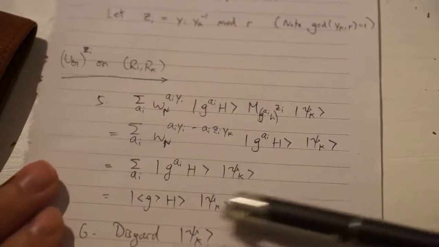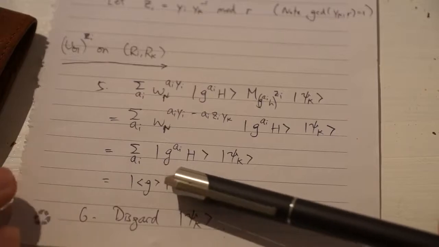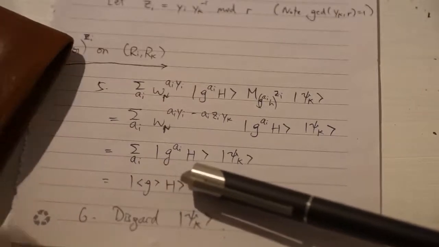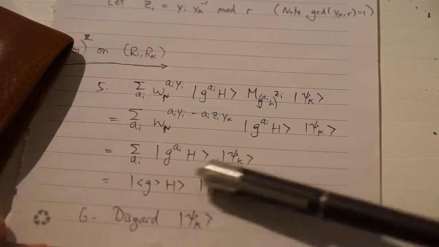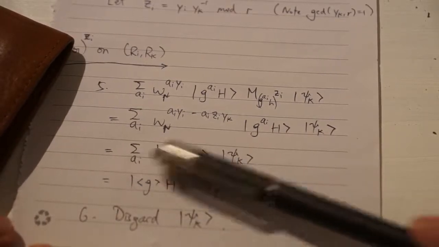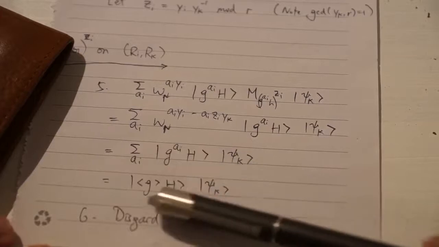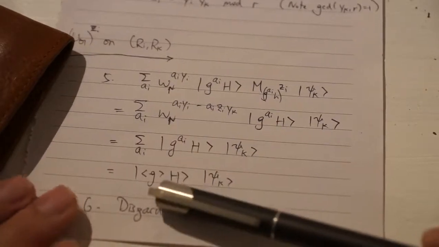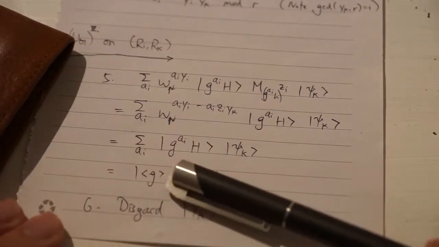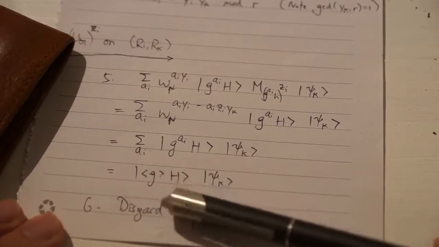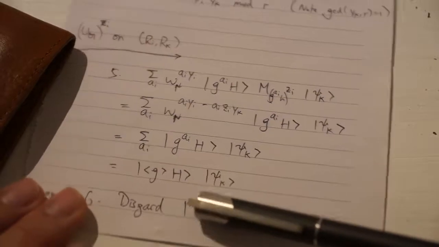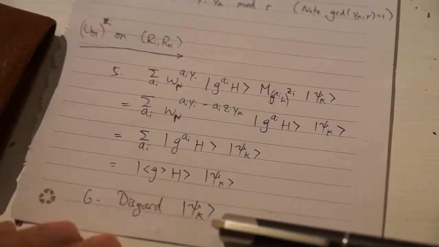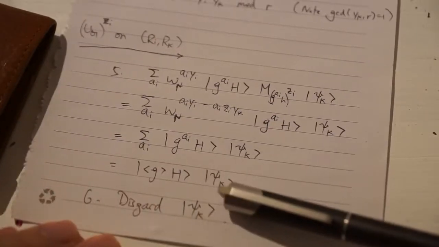And therefore we are left with the superposition of g to the ai times h concatenated with psi k. Note that this is nothing but the superposition of all elements in the group generated by g times the group h. So then we are done by just discarding this extra state.